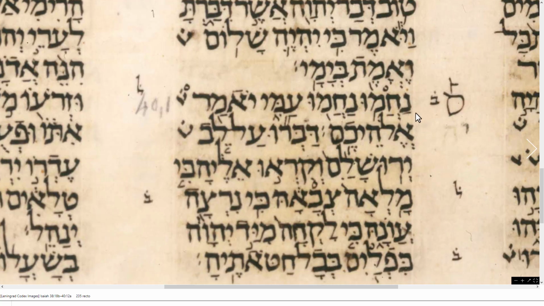But still, nachamu, nachamu, so comfort, masculine plural imperative. Comfort, comfort, ami, my people, yomar Elohechem, sof pasuk, says your God, dabru al lev, speak to the heart, Yerushalayim, spelled effectively as it is in the Masoretic text.